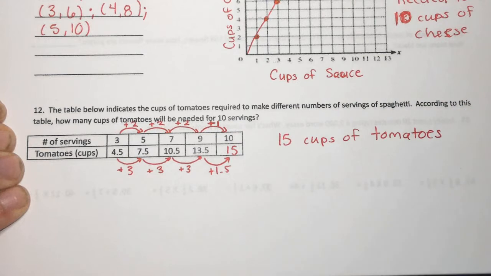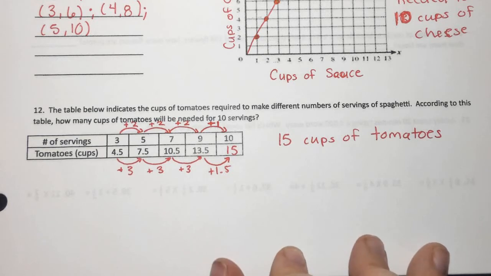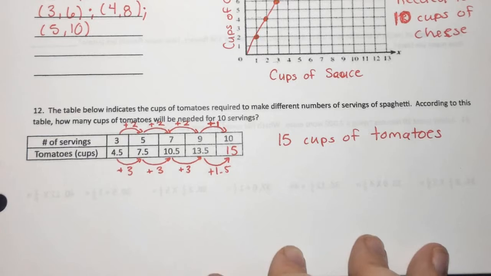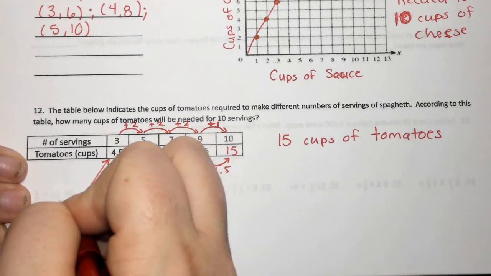Did that one trick any of us? Yeah, a couple of us. All right, so just be careful. What was that? I found the unit rate. I put 4.5 on top, and then put 3 on the bottom, and then found the unit rate, and then I added the unit. Okay, so I like that.